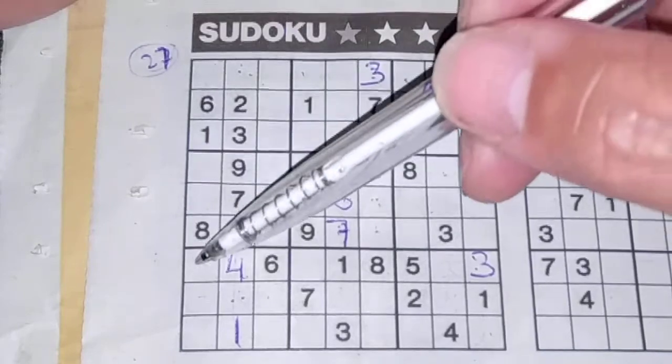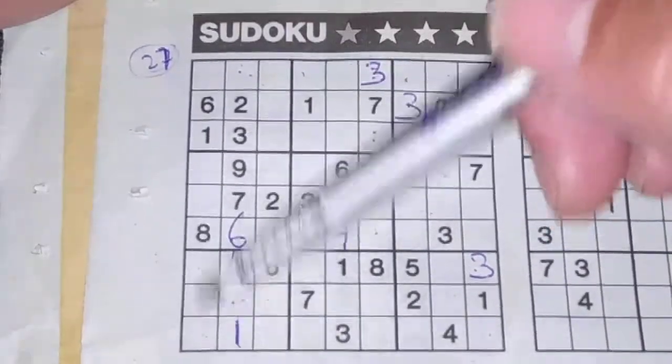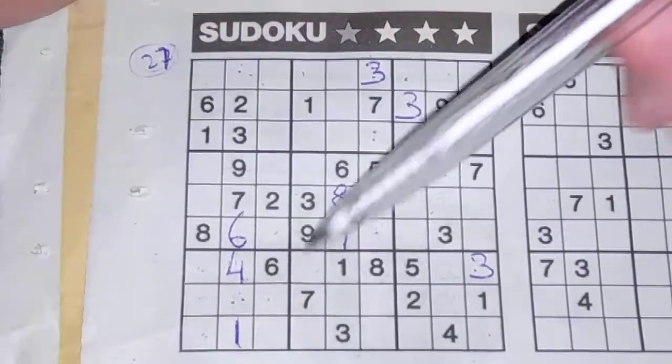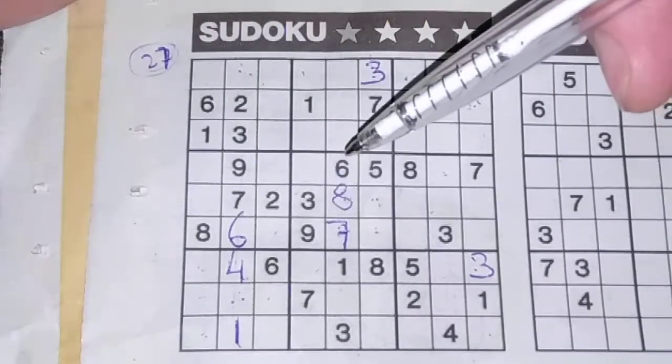The 2 should be here. Need a 2 there. Yeah, it's taking too long.